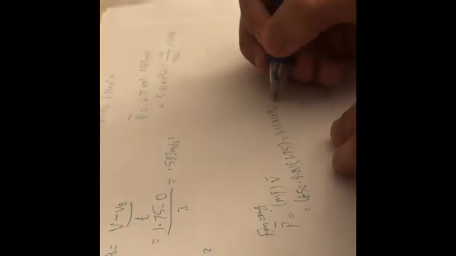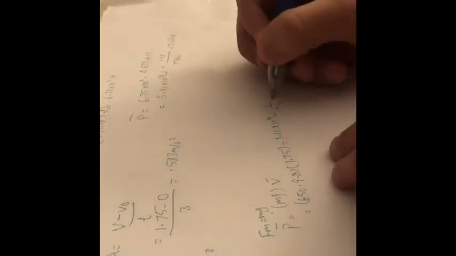And if you want to convert this to horsepower, just multiply this by 1 over 746, and this would give us 14.9 horsepower.